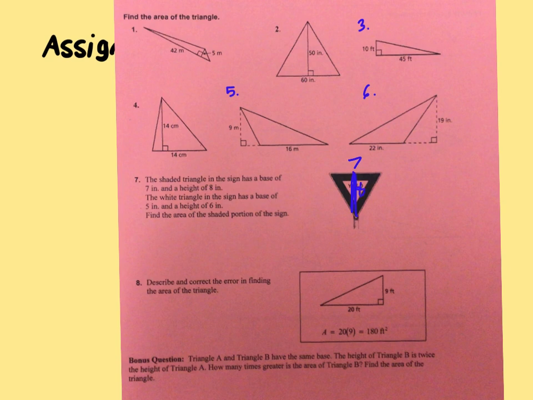The white triangle has a base of 5 and a height of 6. And so I'm going to give you a hint. You have to find the area of the shaded and the area of the white. And then you have to subtract. So you'll take shaded, subtract white. Okay.